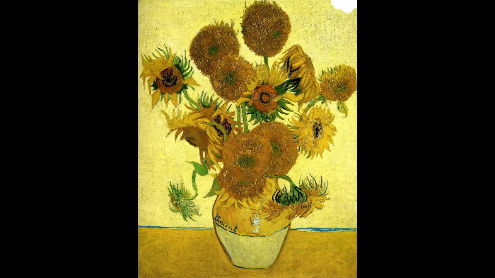Gestalt approach. This was one of the primary approaches to the study of thinking in the early part of the 20th century, early part of the 1900s. The Gestalt approach emphasized the idea that humans are biased to perceive whole objects rather than parts.